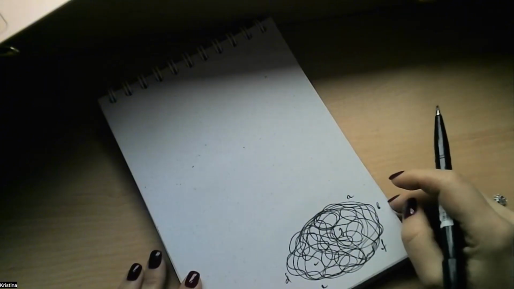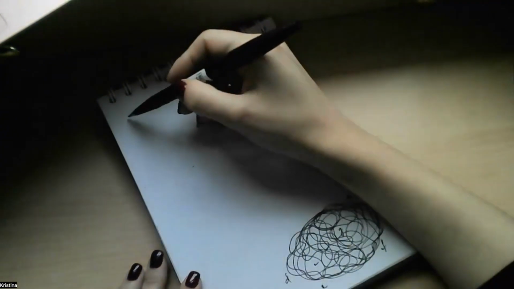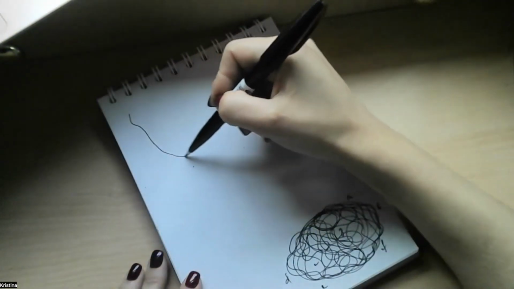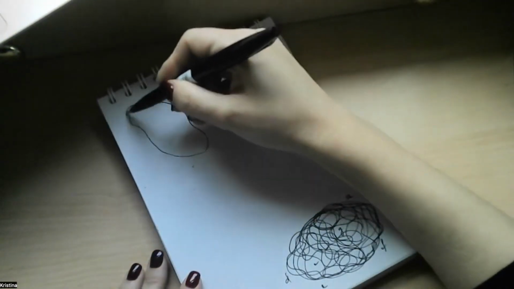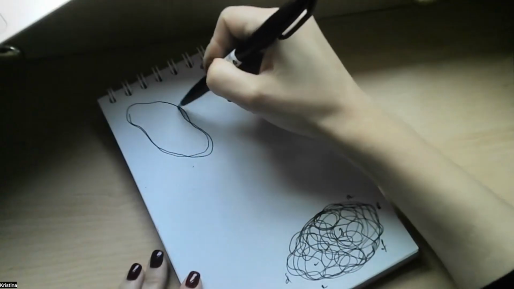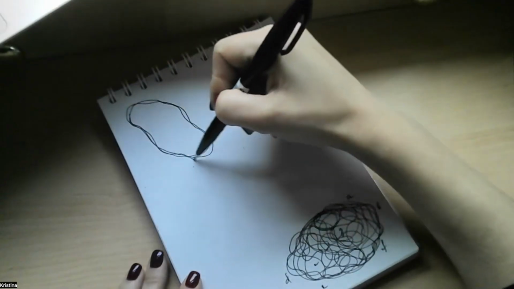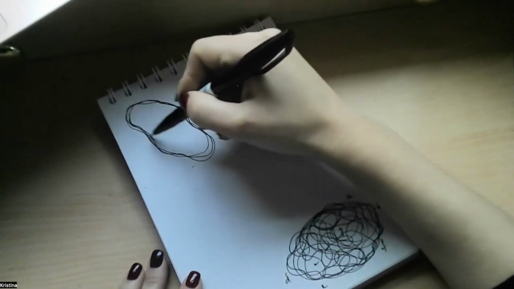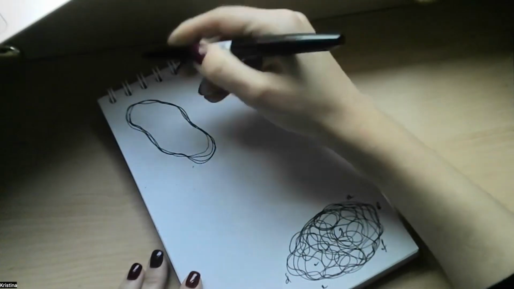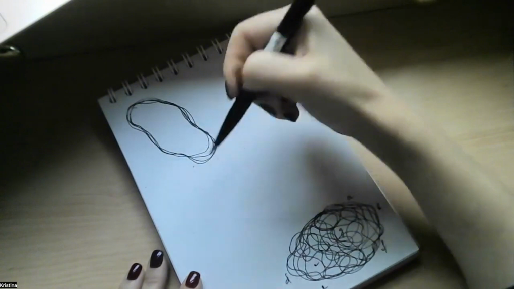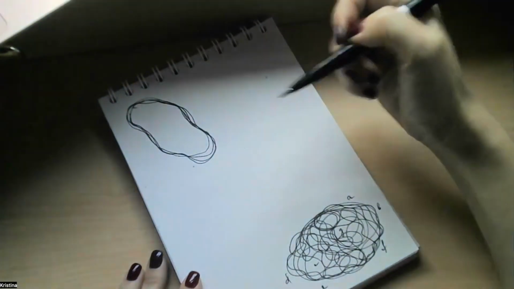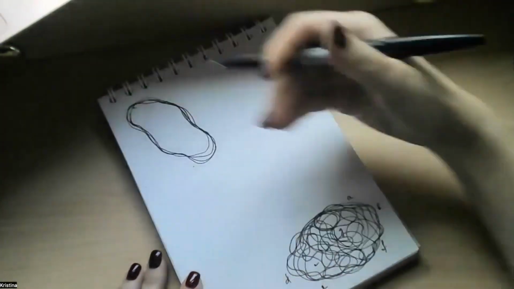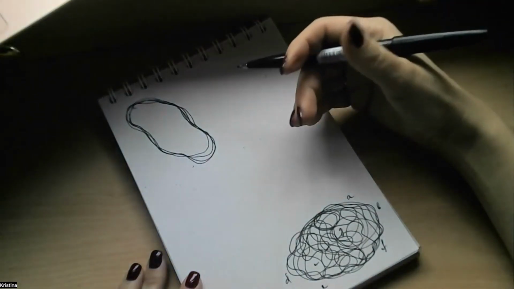Okay. Then you start to draw St. George, which is actually you. You are the fighter. You are the one who rides the horse. You are the one who's going to kill the dragon. So put some vertical shape in this part of the paper.